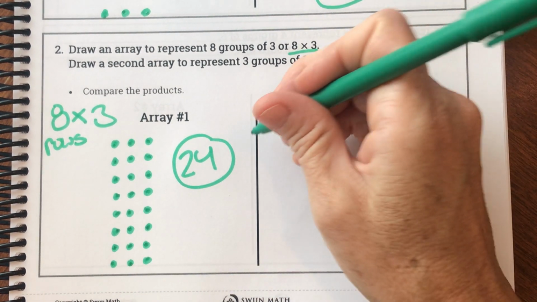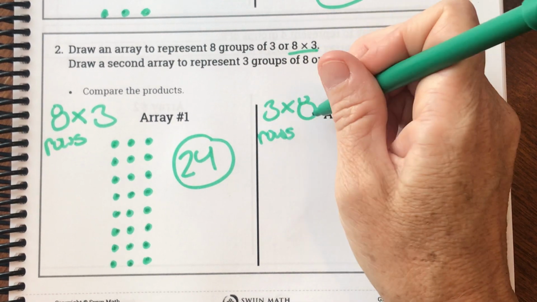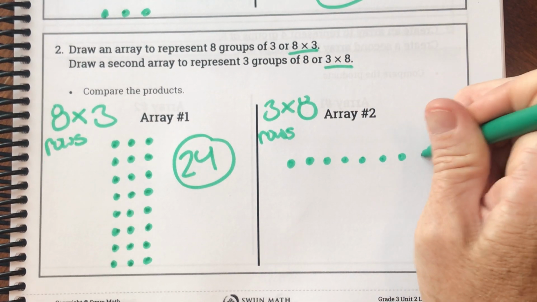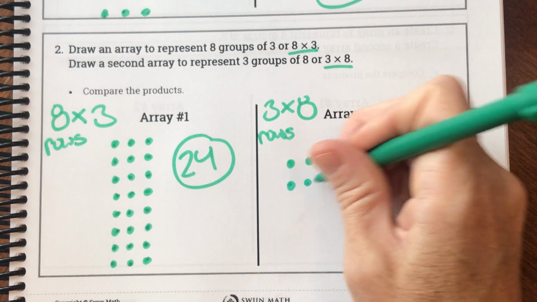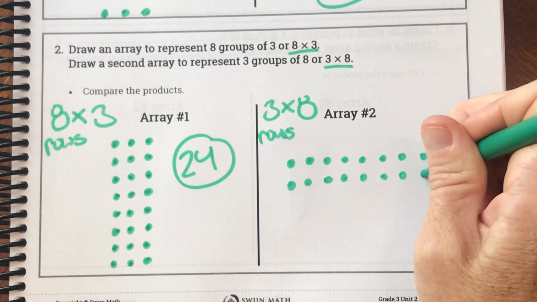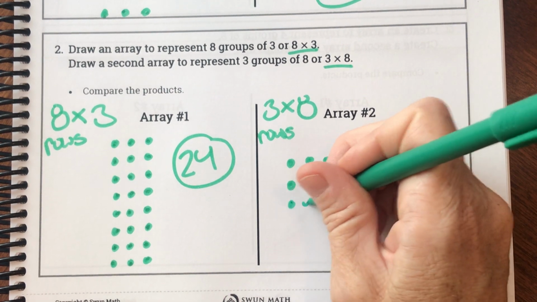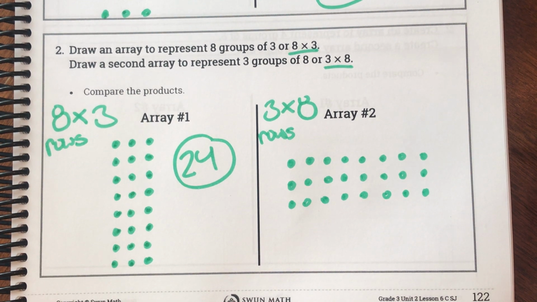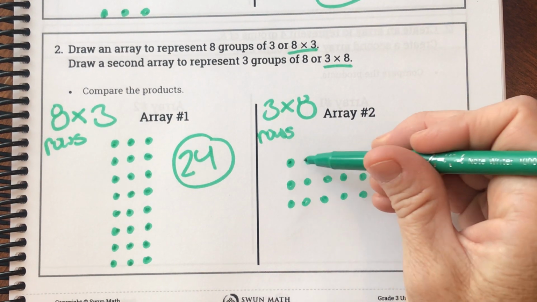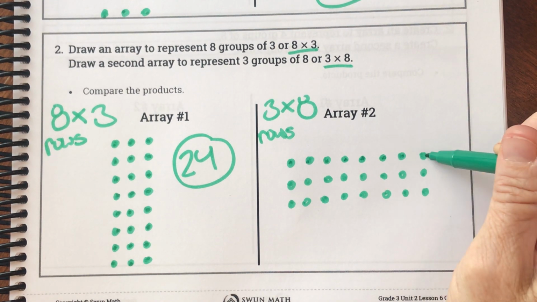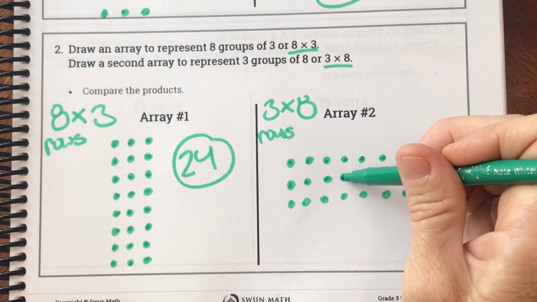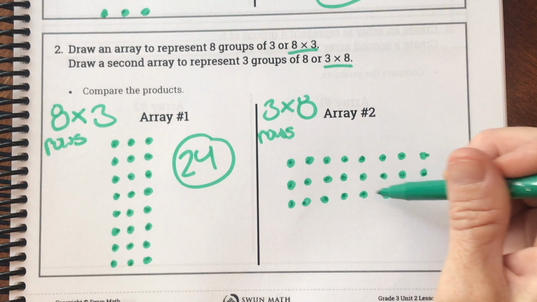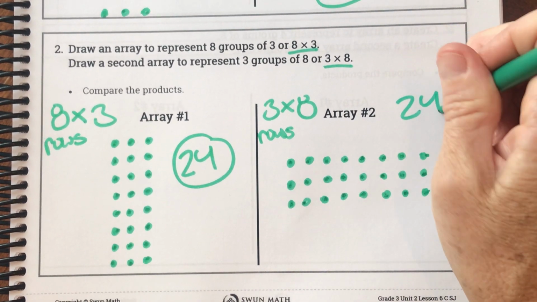Okay, let's look at our next one. This one says we have 3 rows of 8. So 3 rows. 1, 2, 3, 4, 5, 6, 7, 8. That's 1 row. 1, 2, 3, 4, 5, 6, 7, 8. That's 2 rows. 1, 2, 3, 4, 5, 6, 7, 8. That's 3 rows. Okay, so let's go count them now. Ready? 1, 2, 3, 4, 5, 6, 7, 8, 9, 10, 11, 12, 13, 14, 15, 16, 17, 18, 19, 20, 21, 22, 23, 24 again.